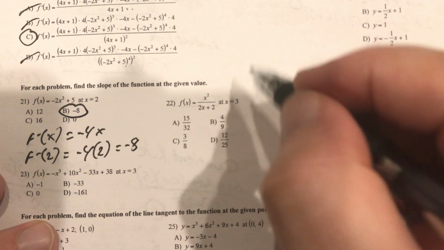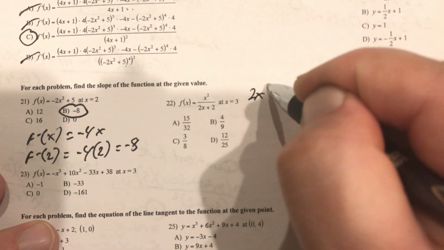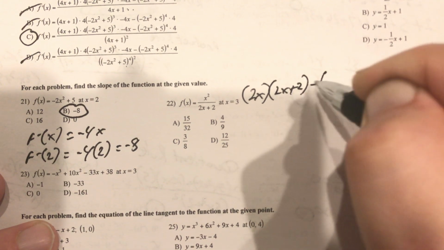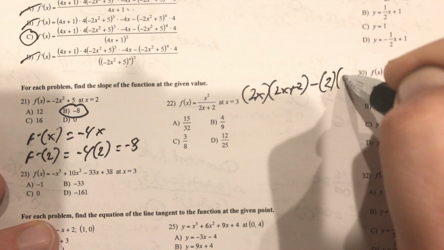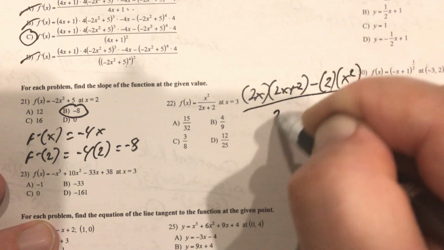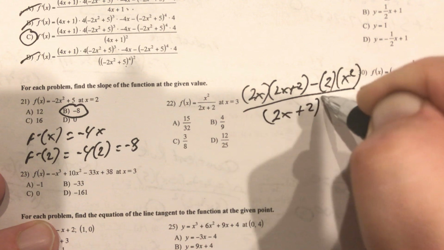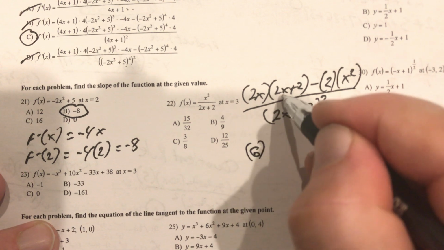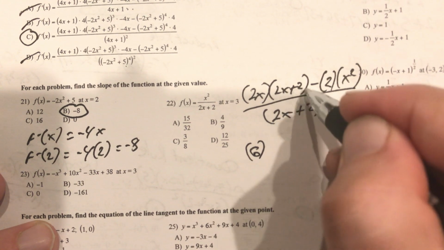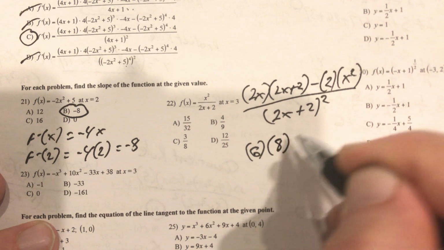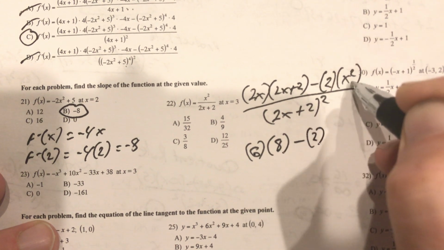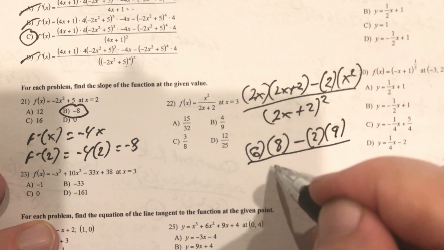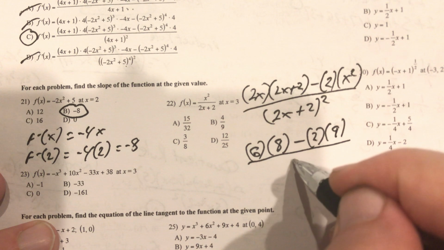This one you've got to do the quotient rule. Take the derivative of the top, leave the bottom alone, minus the derivative of the bottom, 2, leave the top alone, all over the bottom squared. We're going to plug in 3, so that's 6. 2 times 3 is 6 plus 2, 6, 7, 8. Minus 2. And 3 squared is 9. All over 2 times 3 is 6 plus 2, 6, 7, 8.